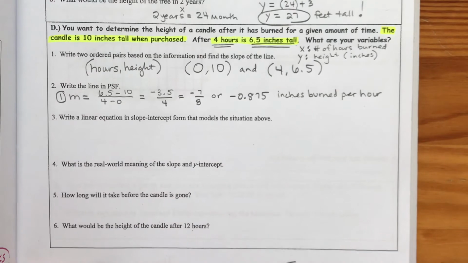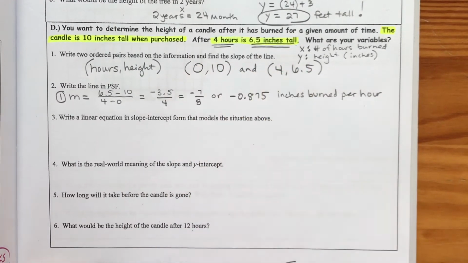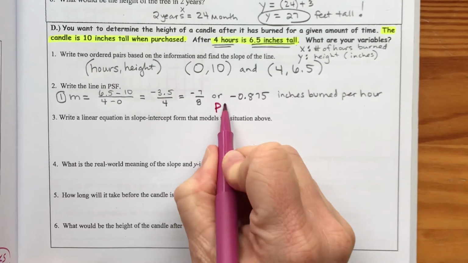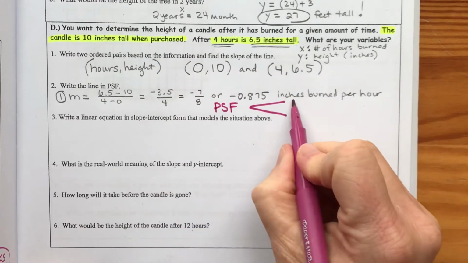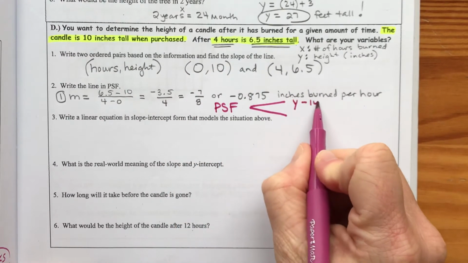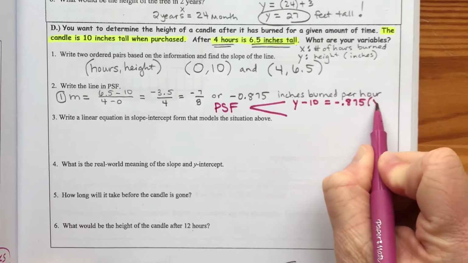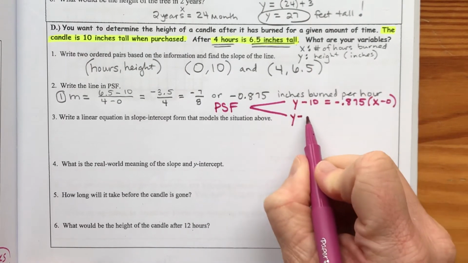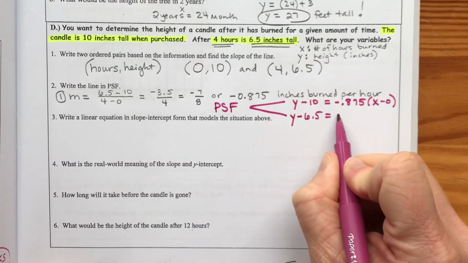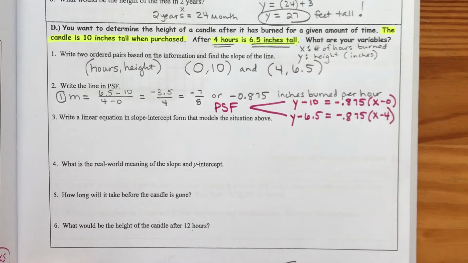Now I didn't actually fill out my formula, so I'm going to use my bright marker here. You're going to have two options for what you use for your point slope form. So I'll show you there are two functions you could get based on which point you pick. So y minus 10 is equal to negative 0.875, and then in parentheses x minus 0. Or if you use the other point, this would also be a correct equation. y minus 6.5 is equal to negative 0.875 times x minus 4. It does not matter which one you use because they are both correct.